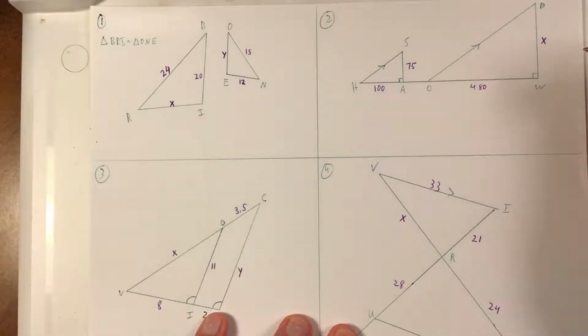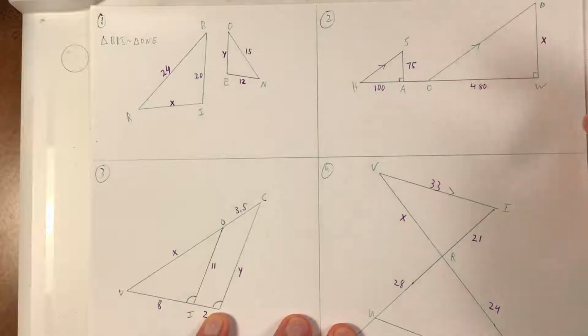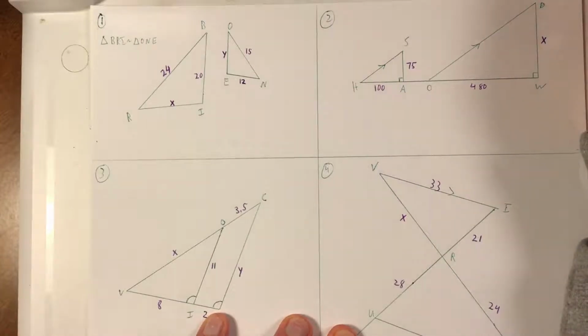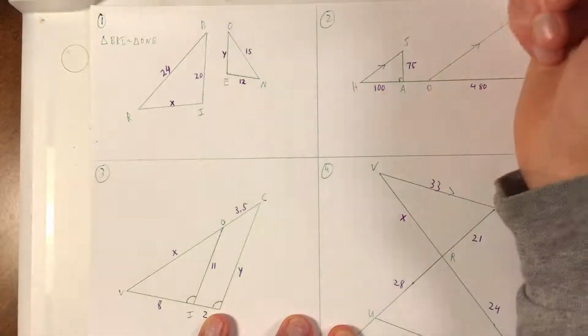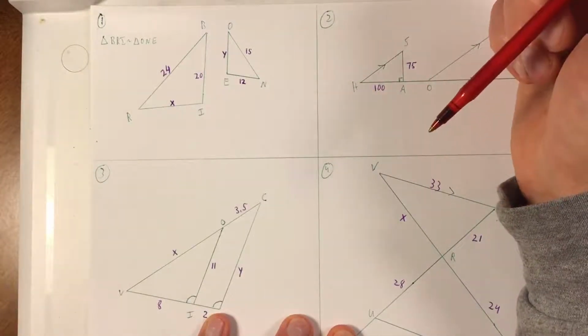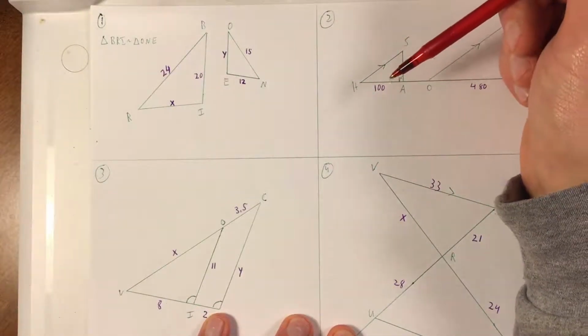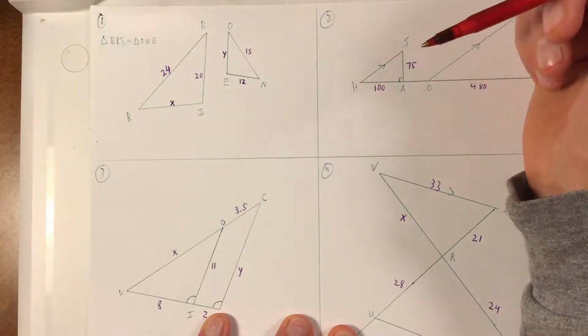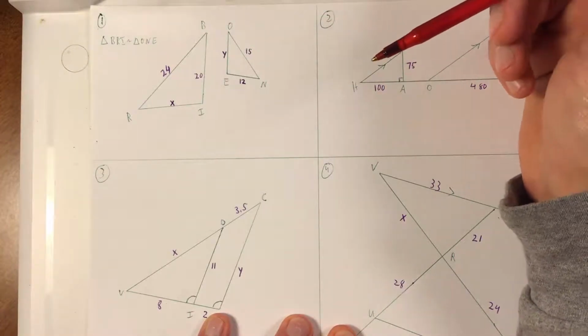This lesson should be a lot easier after proving triangles are similar. We're going to use a little bit of that today, but not in great detail. It's just finding the missing side of two similar triangles. So this is a short explanation of how to set them up. Remember, we can't set up a proportion until we know that the triangles are similar.